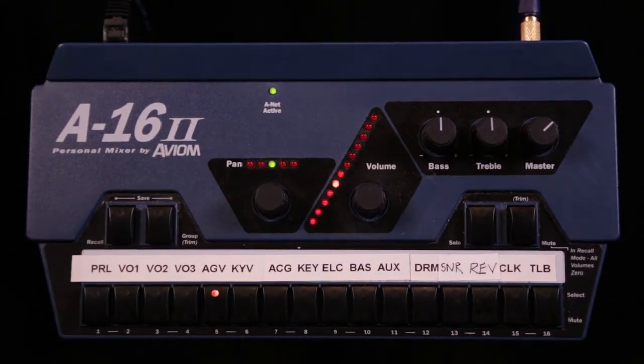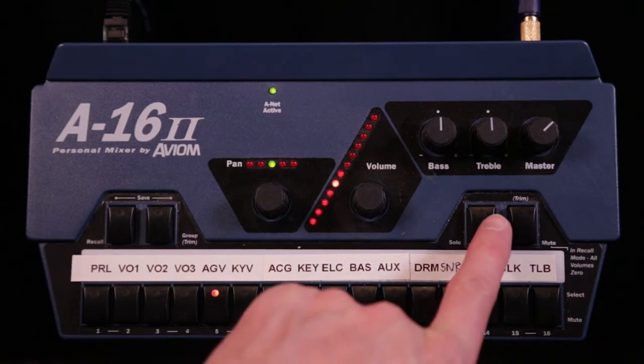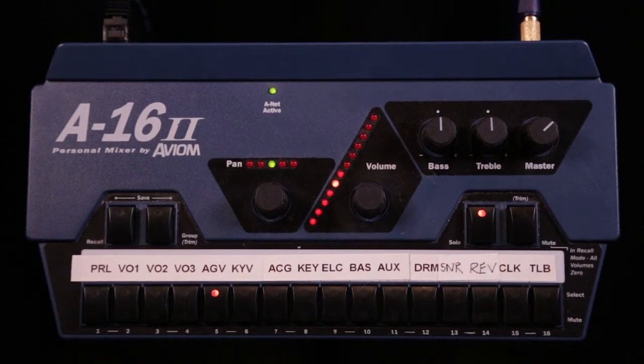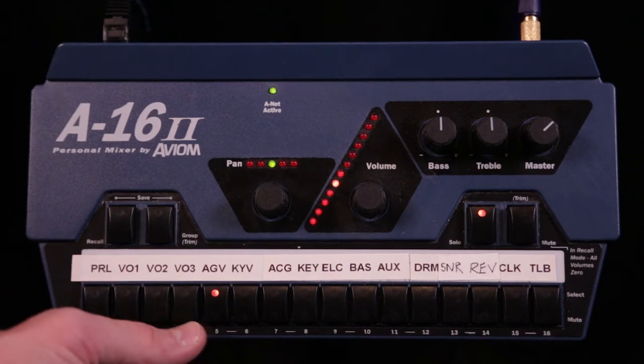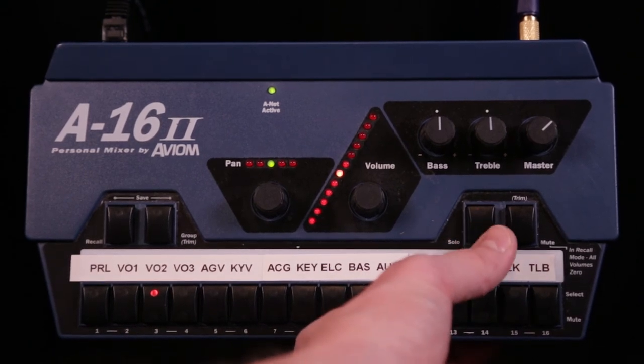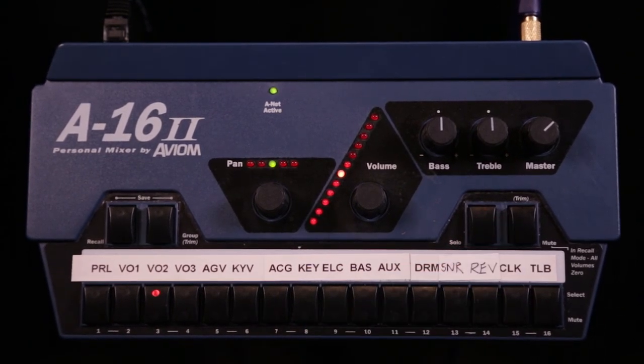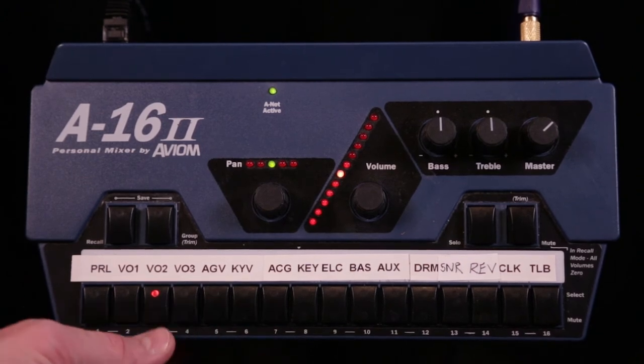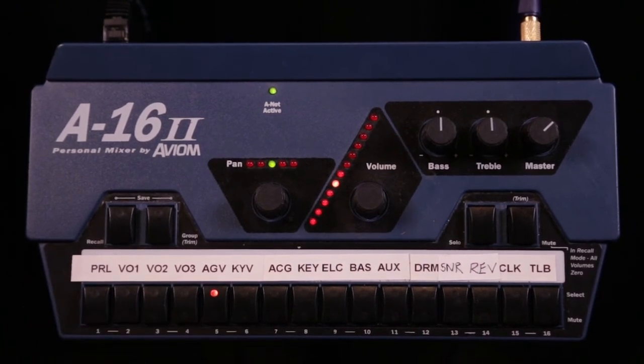Solo mode allows you to solo one channel at a time. You'll want to select which channel you want to solo, and then as you press the solo button, you'll only hear the acoustic vocal. And that is helpful if you're not able to hear something well or you want to dial something in better. You can choose which one you want to solo. You won't be able to hear my voice now. So you can see that when this was soloed, you weren't able to hear my voice because it was only soloed to that channel.